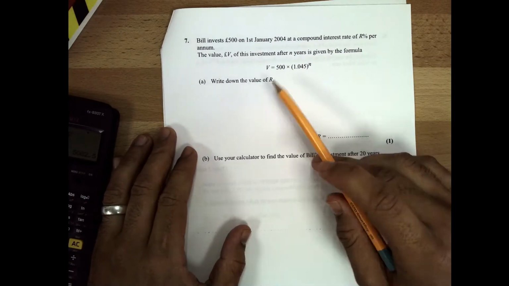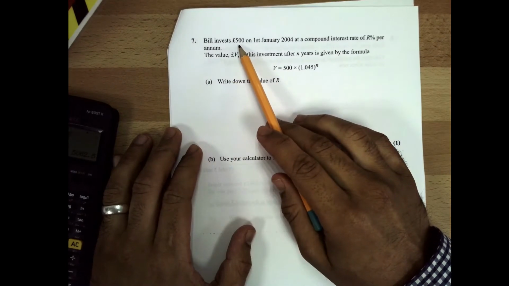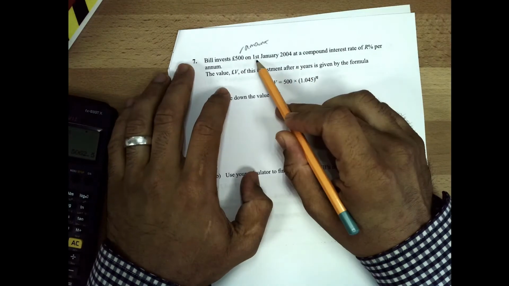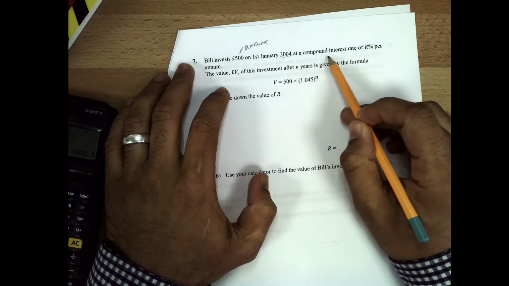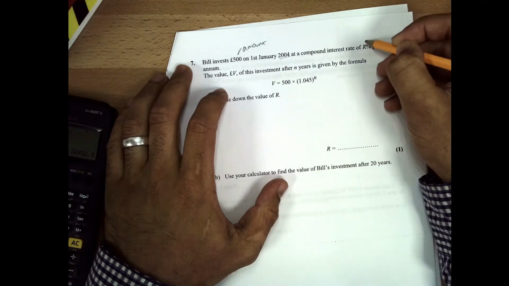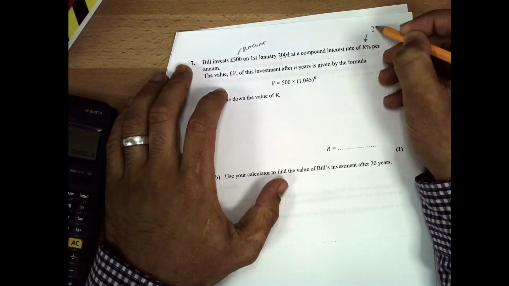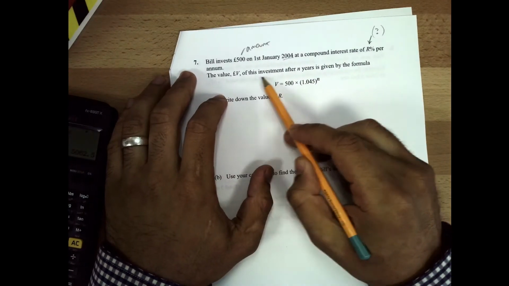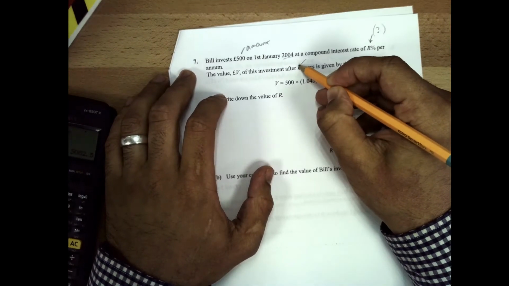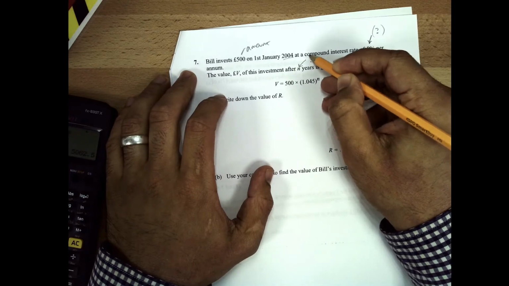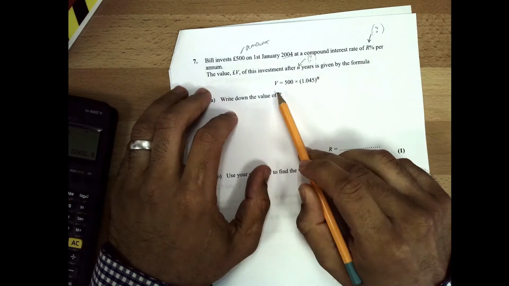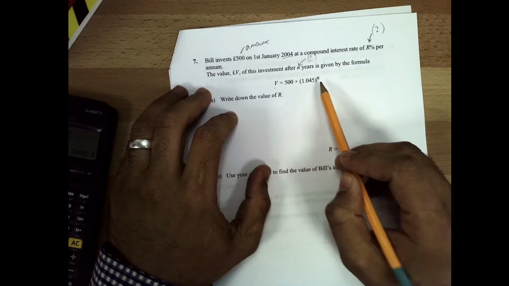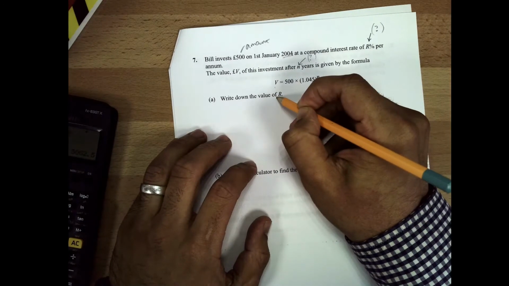R. So reading the question, Bill invests £500, so they've told me the amount, I'm just going to write that here, amount, on the 1st of January 2004 at a compound interest rate of R. So that is the bit, if I just put a question mark, that I don't know, okay? The value of the investment after n years, so again they haven't told me how many years, I'll just put a little question mark there as well, is given by the formula V equals 500 times 1.045 to the power of n. Work out what the rate is.